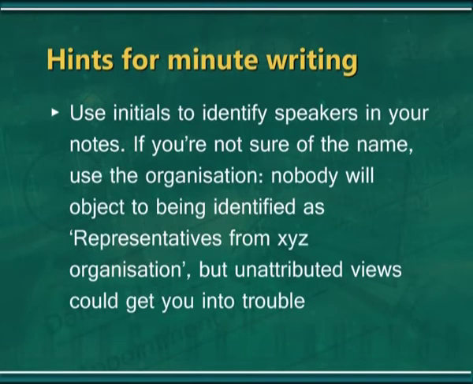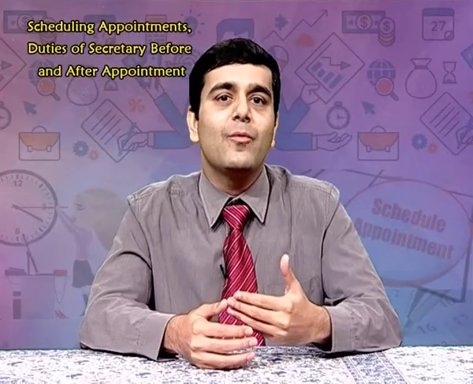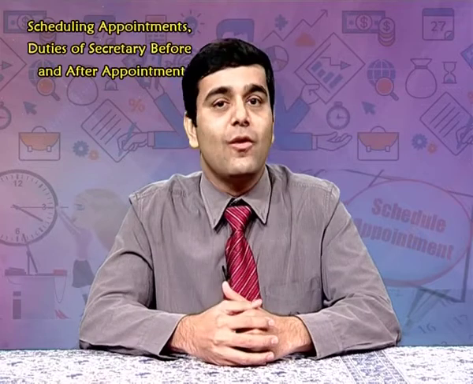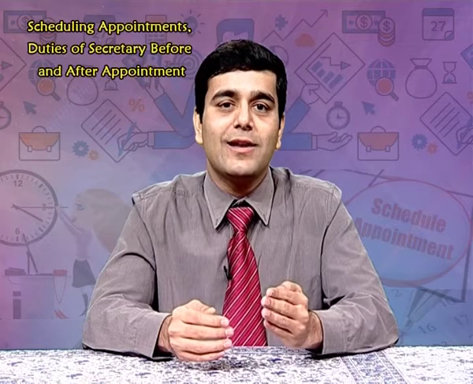Hint number 2. Use initials to identify speakers in your notes. If you are not sure of the name, use the organization. Nobody will object to being identified as representatives from XYZ organization, but unattributed views could get you in trouble. Hint number 3. If several people make the same point, just add X and Y agreed. Similarly, you can come up with your own handy hints. This will of course take time, but it will be worth it and will improve your efficiency of minute writing to a large extent.